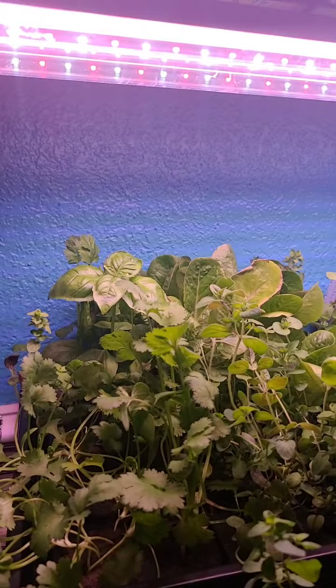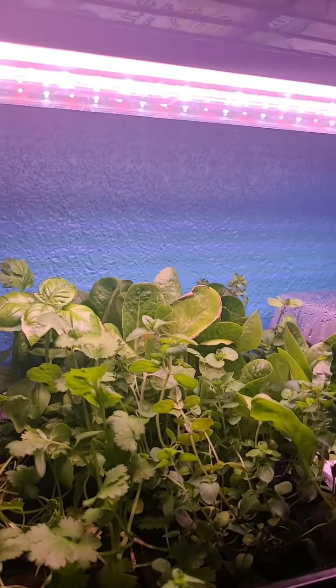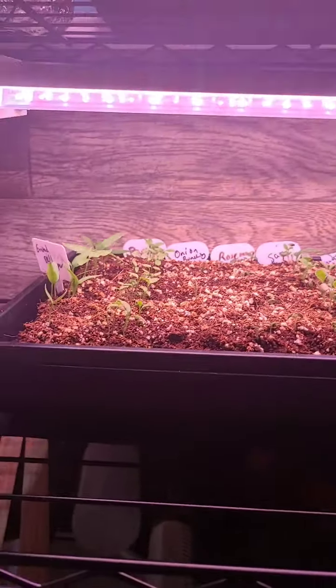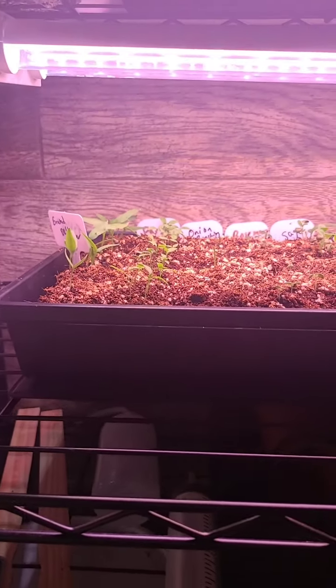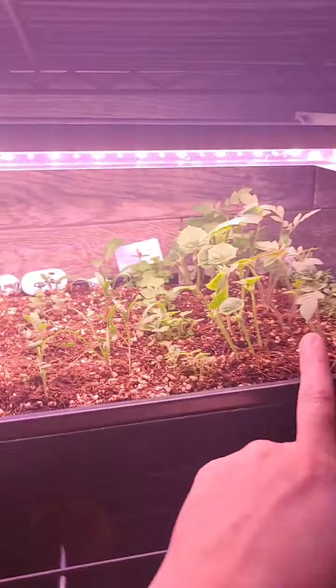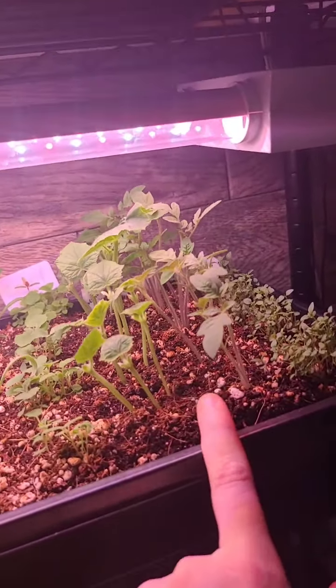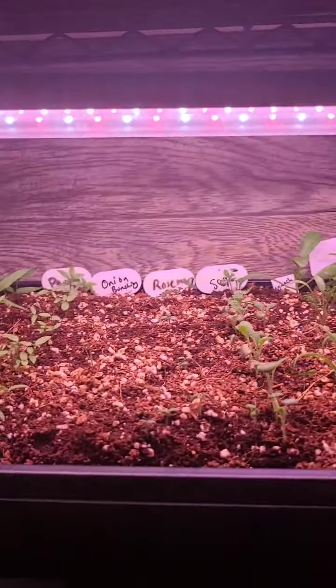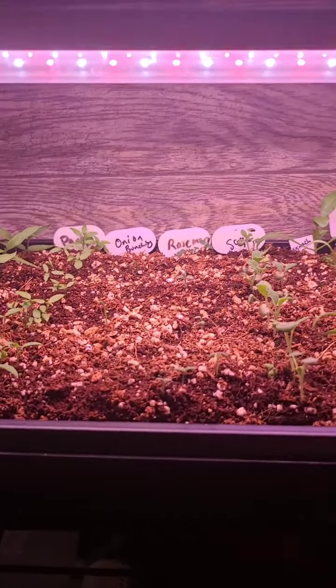This one is 19 watt. I start all my seedlings with this one. Notice how I've got the tray about 5 inches from the light. I'll probably have to take these out of this tray soon because they'll get too tall for everything else. But other than that, it all tends to stay about the same height at the seedling stage.